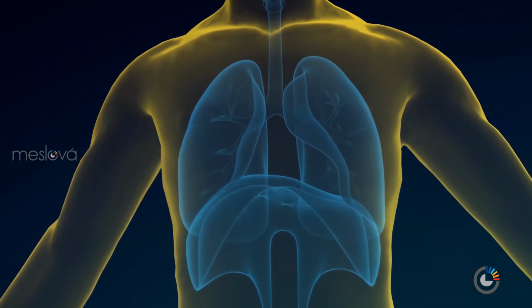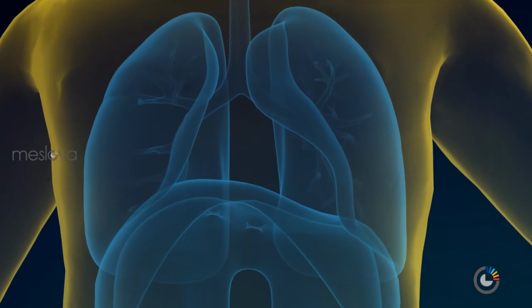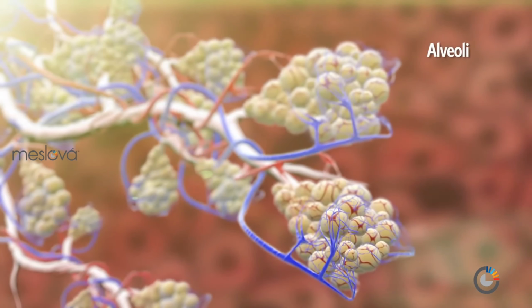This is one of the peculiar and miraculous mechanisms that happens within our body to produce enormous energy to keep us alive. We understand the diffusion of gases in our lungs at the capillary level in the alveolus.